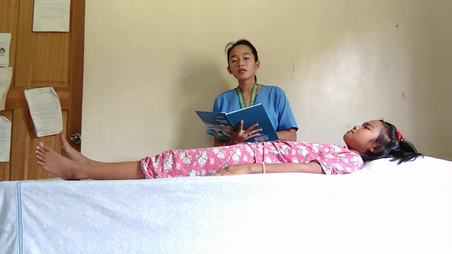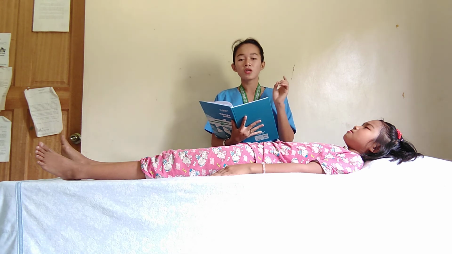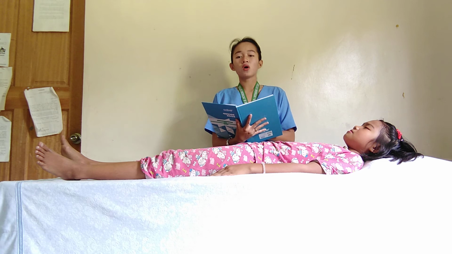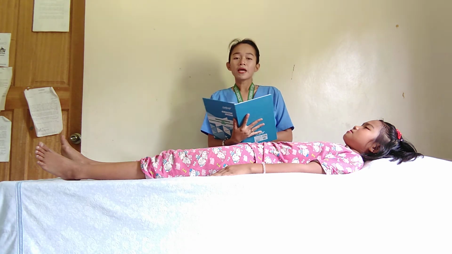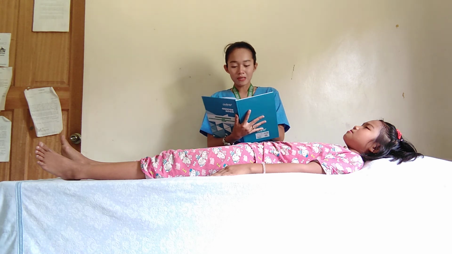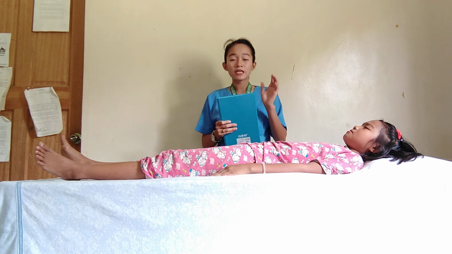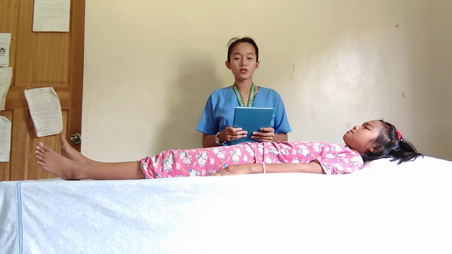Okay, the last part is documentation. Record, document, and report any patient findings found during assessment to appropriate personnel. The rationale is to provide accurate data in the care of the client. So that's all for the health assessment and physical examination of the peripheral vascular system.